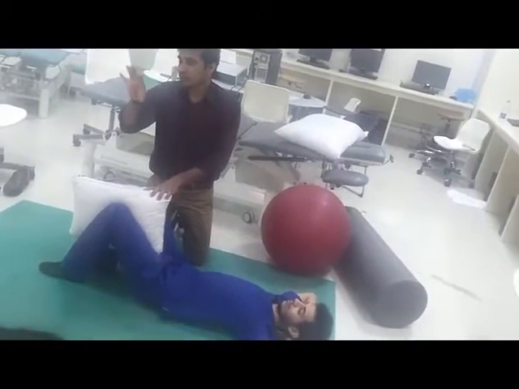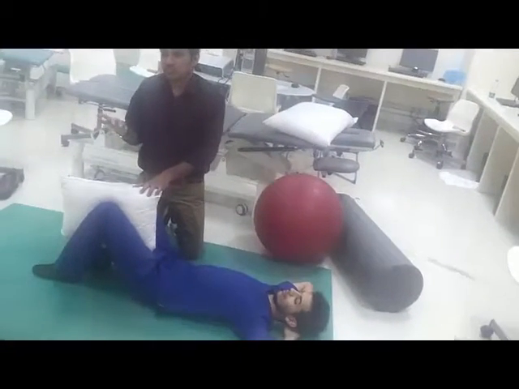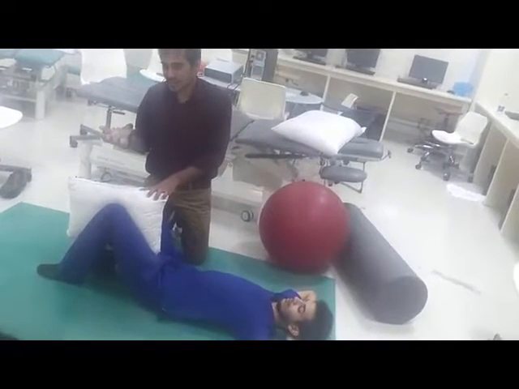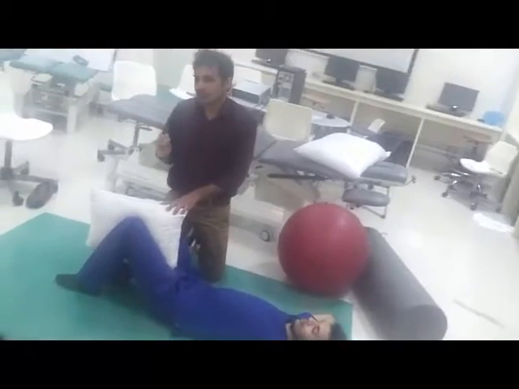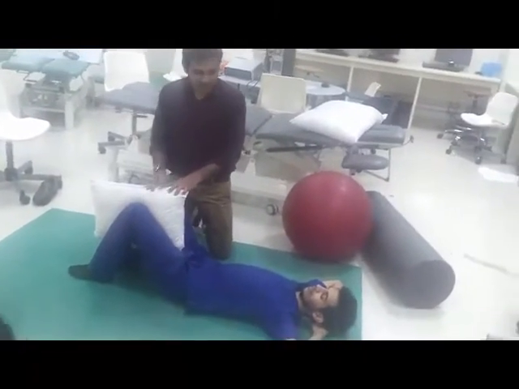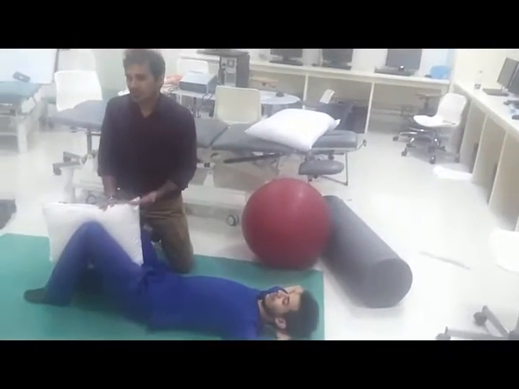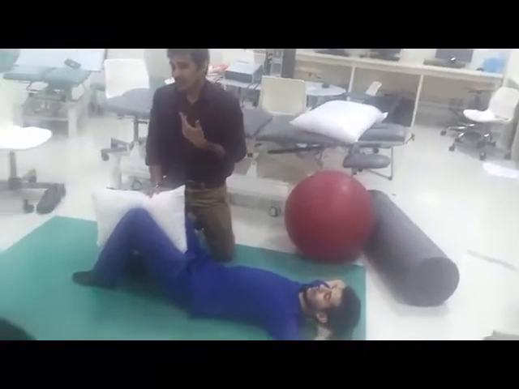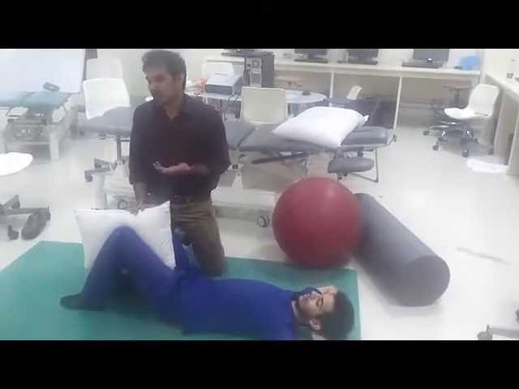We have to do respiratory exercises like deep breathing exercises, thoracic mobility exercises, and chest expansion exercises, which is very, very important. That is the reason whenever you are doing any kind of exercises for a patient with scoliosis, we should ask the patient to take deep breaths, inhale deeply and exhale out completely.